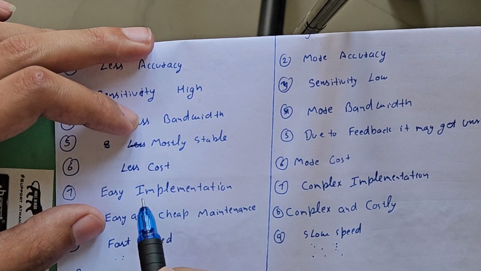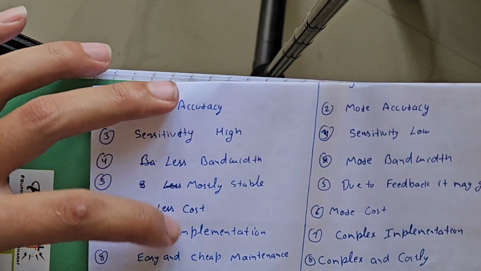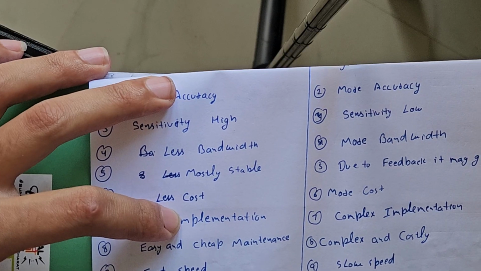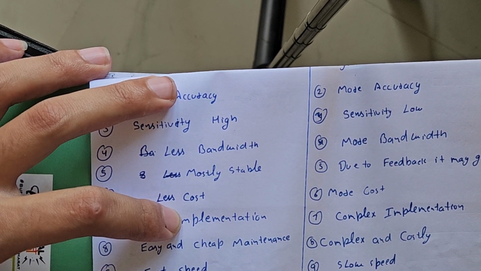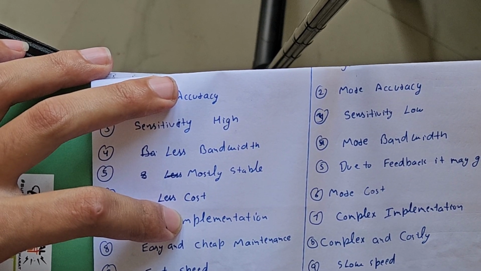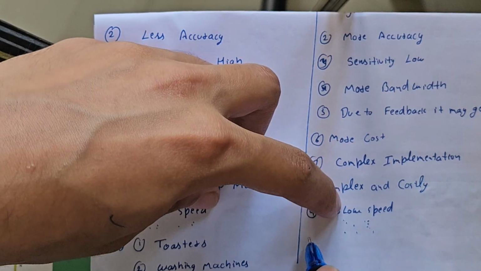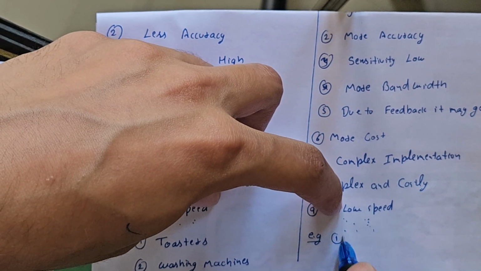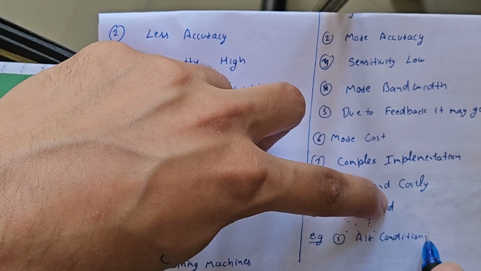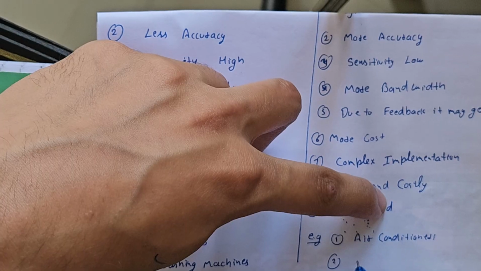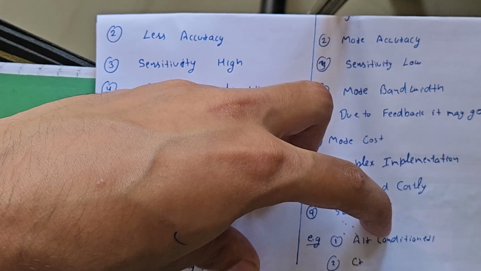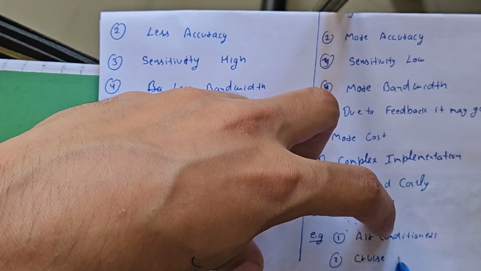Lastly, examples of open loop system are toasters and washing machines, and examples of closed loop system are air conditioners and cruise control.